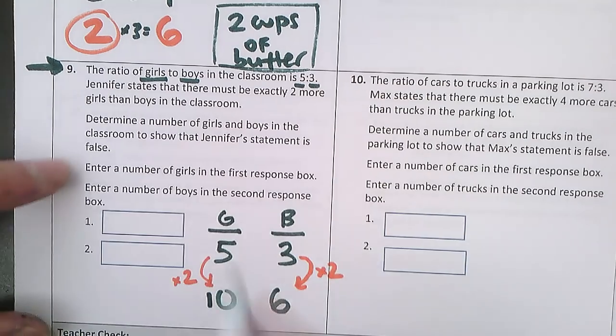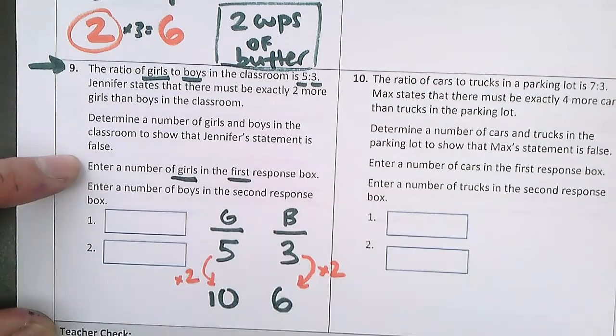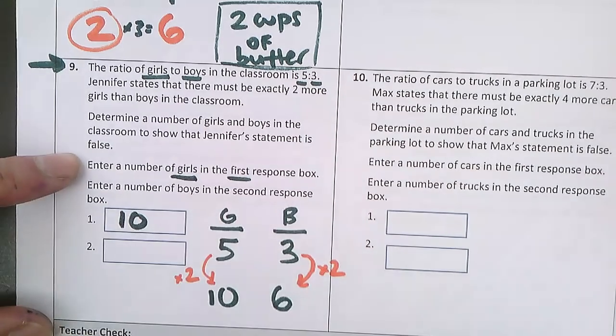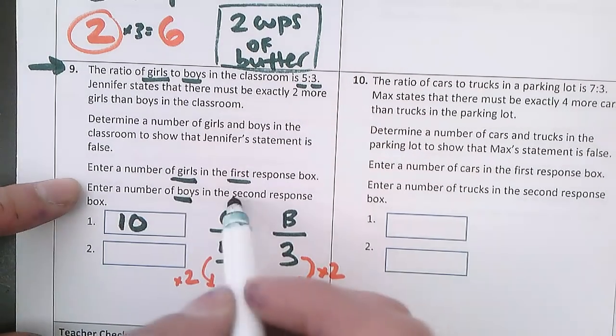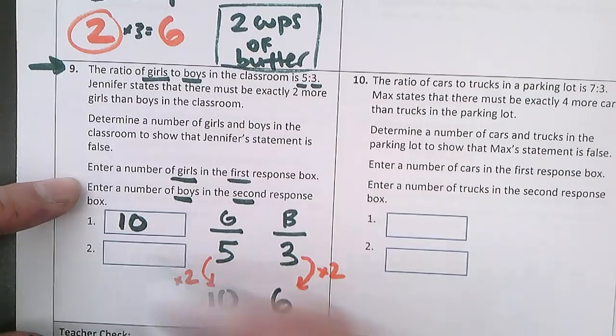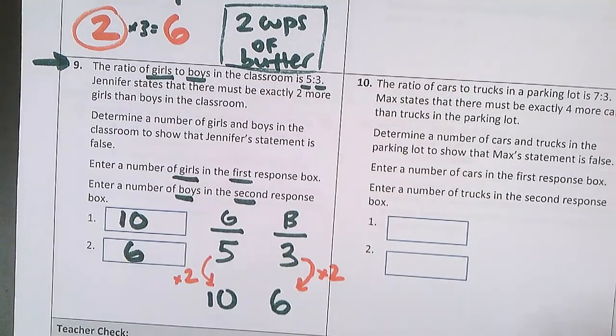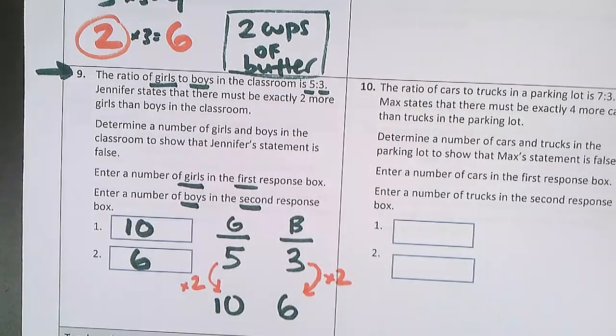Now, it asks us to put the number of girls in the first box. So I would put 10 as one possible answer, and the number of boys in the second box. So I would put 6 boys in the second box. That works. This is one possible answer.